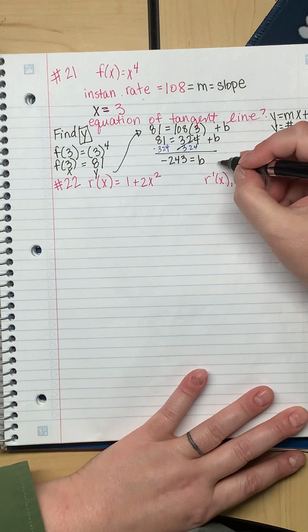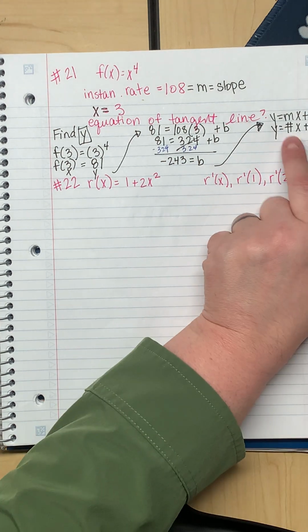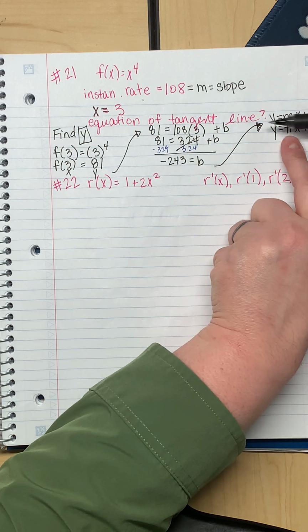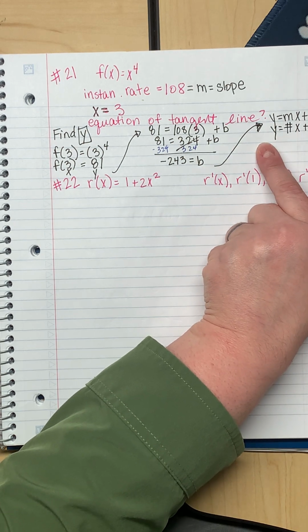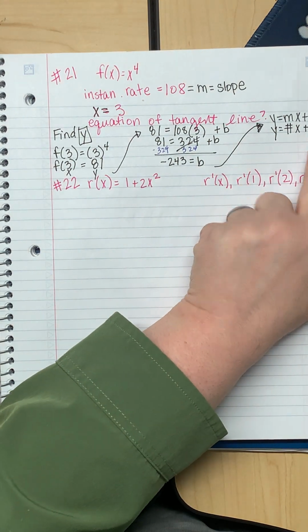Okay, now I'm going to go up and plug them into this y equals mx plus b. Only I'm gonna leave the letters x and y as letters this time in the final answer, and put numbers in for m and b.